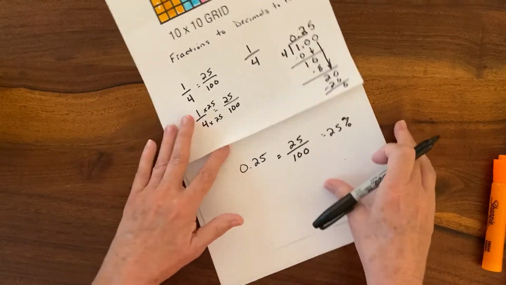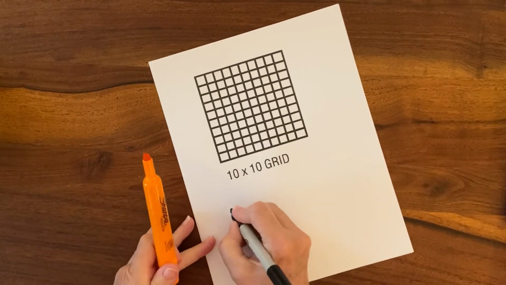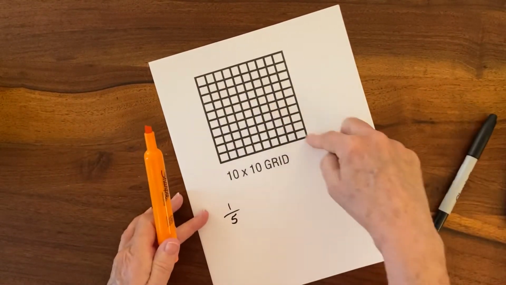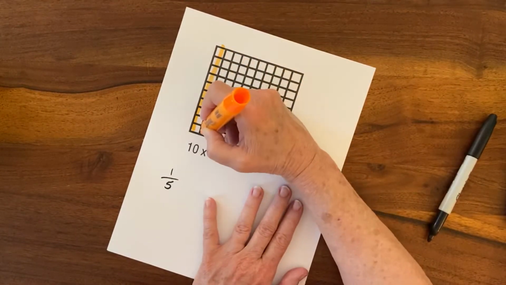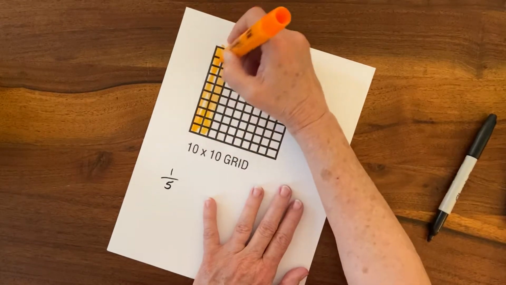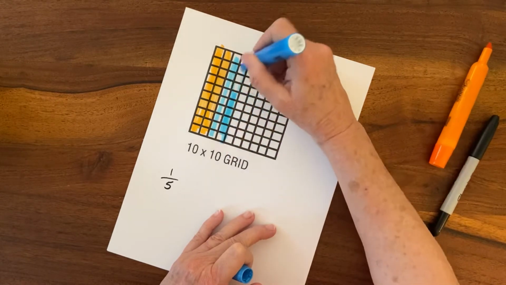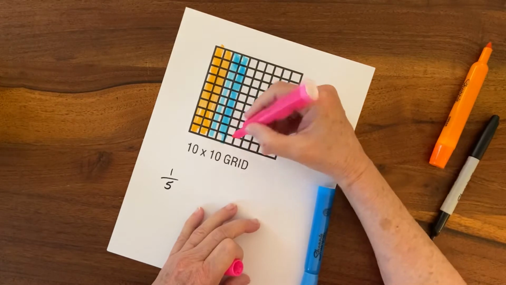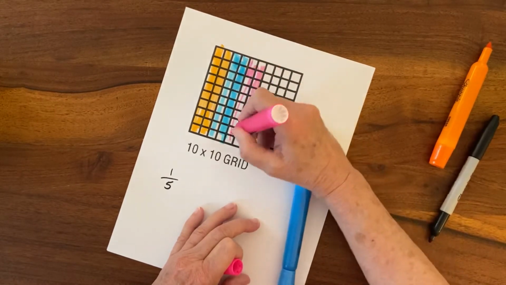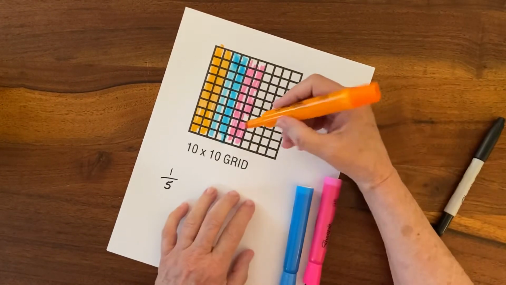Let's do 1/5. Okay, so I'm going to break this 100 grid into 5 groups. So there's 1 group, 2 groups, 3 groups, oops, I'm going to start using the same colors because I ran out.